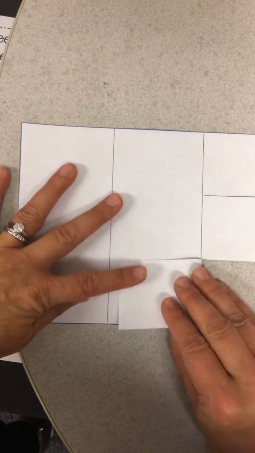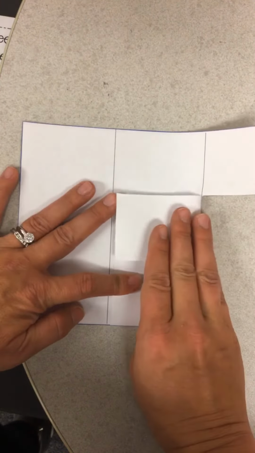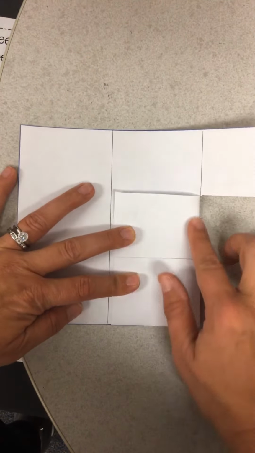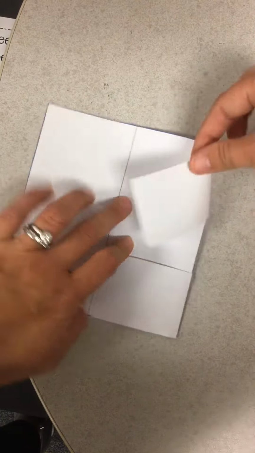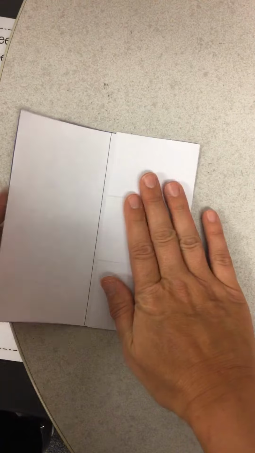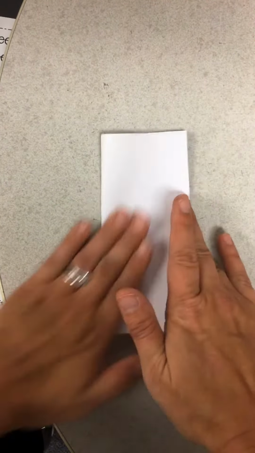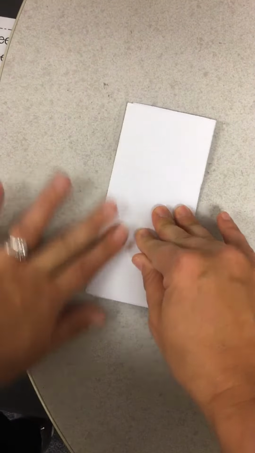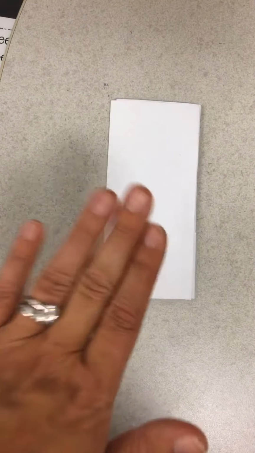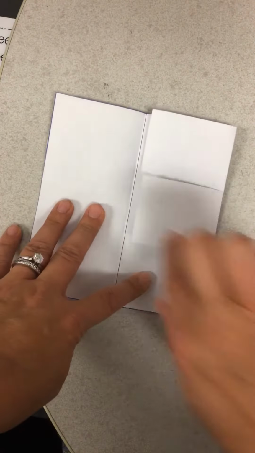I'm going to go ahead and fold it. And so what I'm going to do first is I'm going to fold these three that I cut separate. I'm going to fold them in. Okay, and then I am going to fold this over. Okay, and so now I have my physical changes flip book.